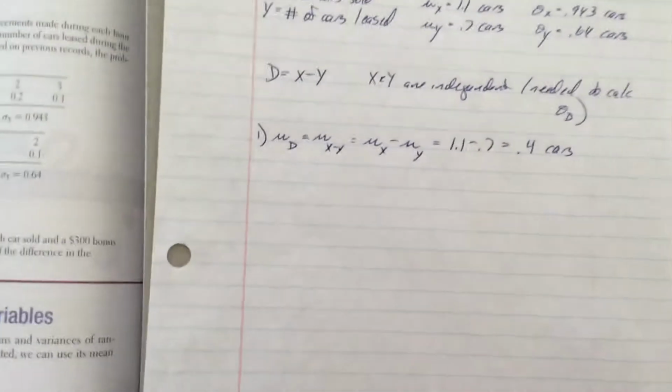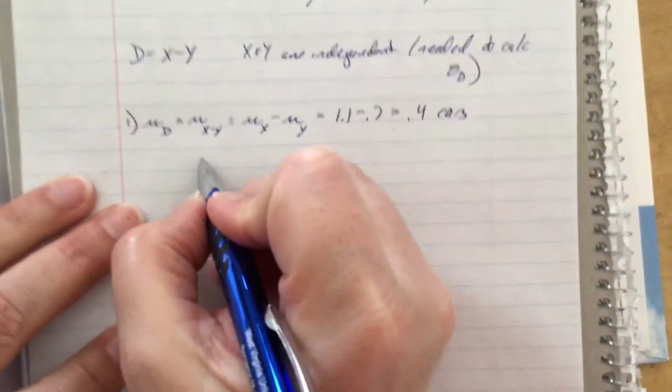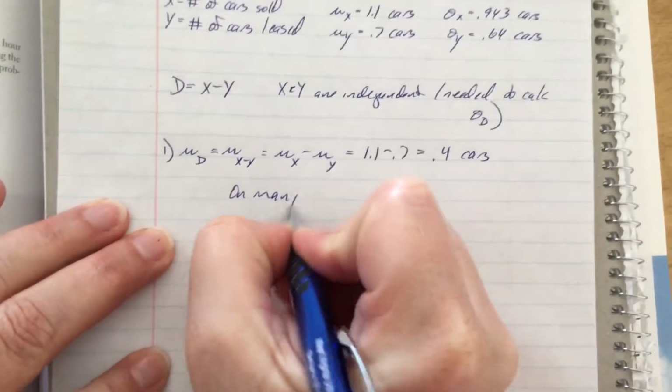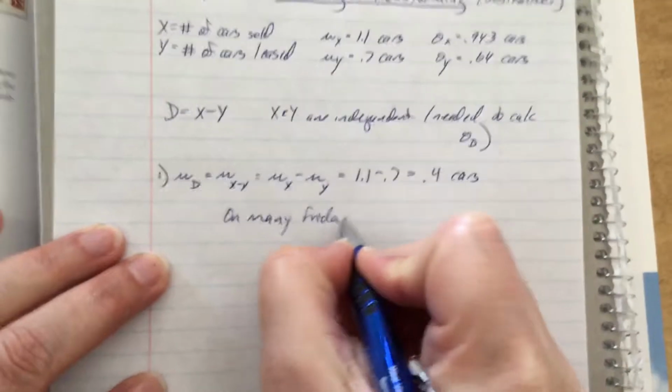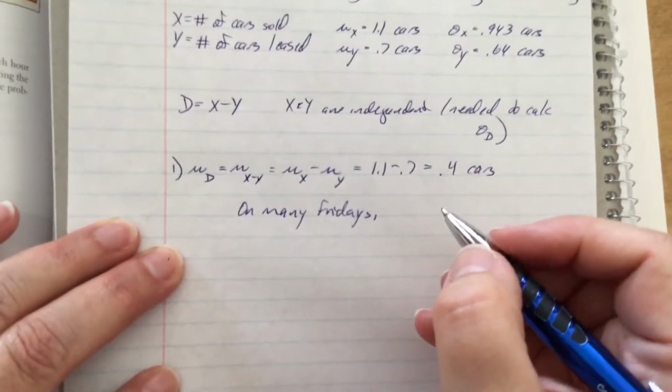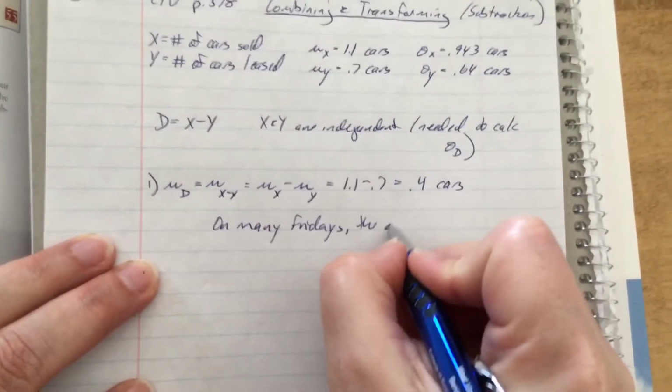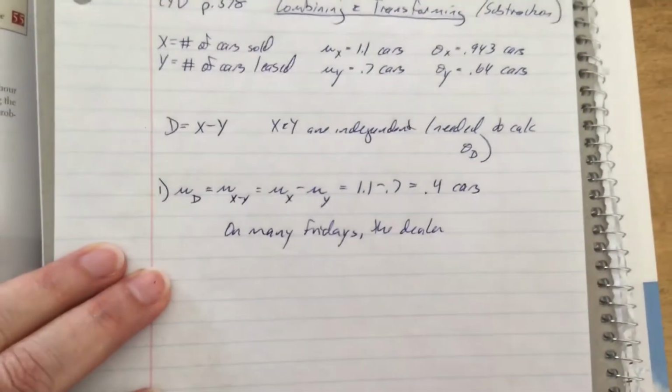Okay, so again, if I was going to interpret that, we have to interpret this a little different because now it's the difference.